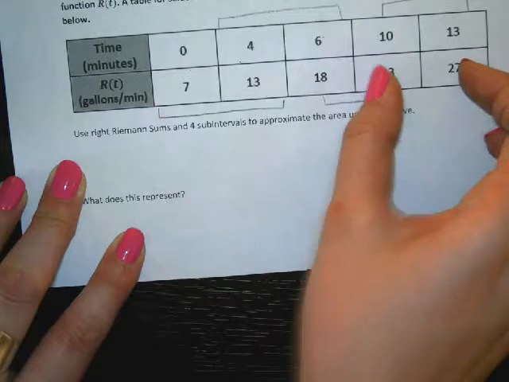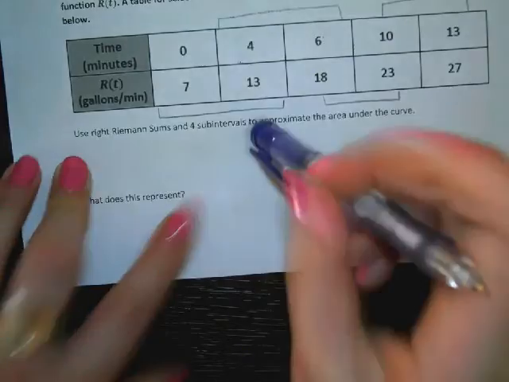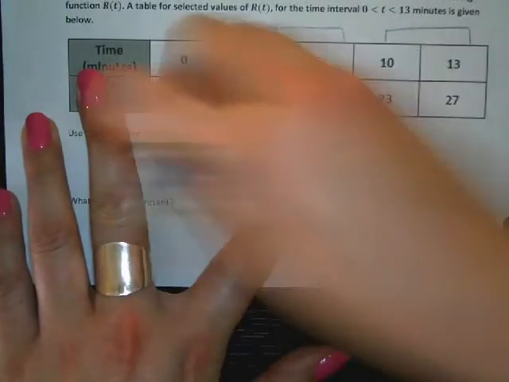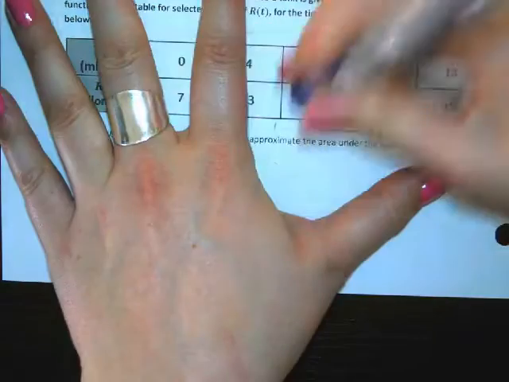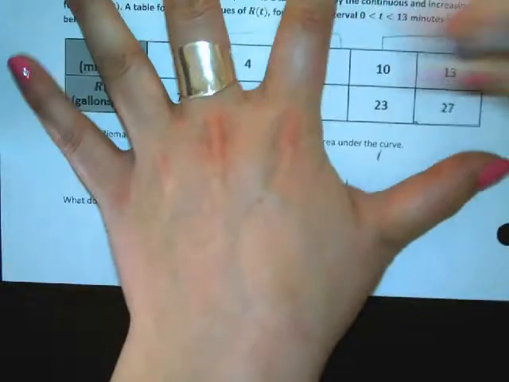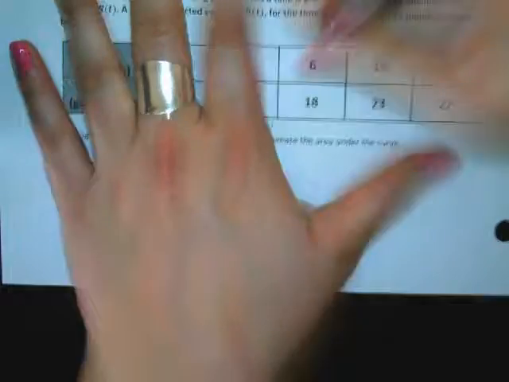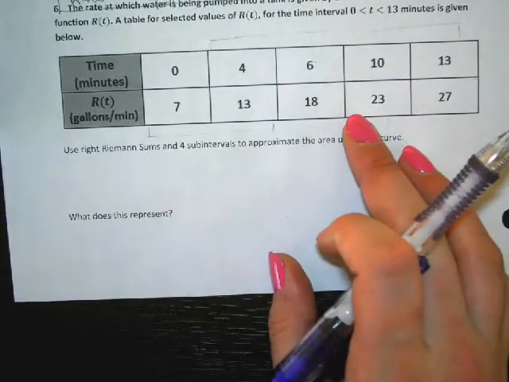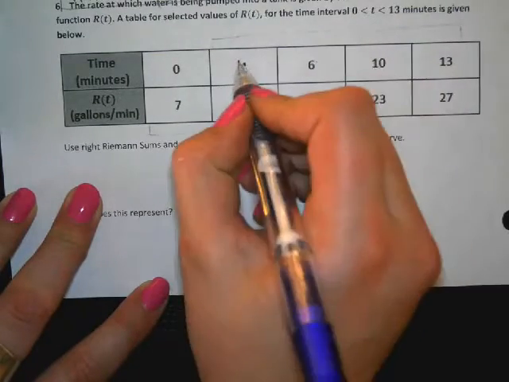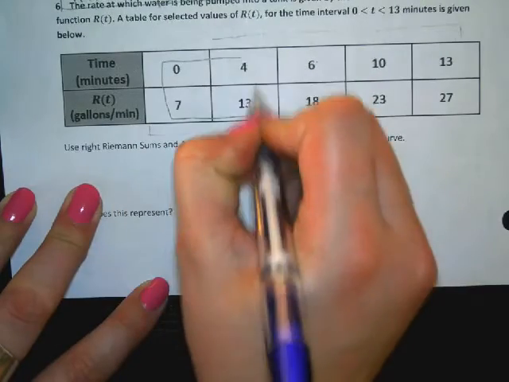Did the brackets kill you? Let me erase those. I don't know how you want me to draw it to make it make sense, but basically the rectangle happens in between the points. I got you.